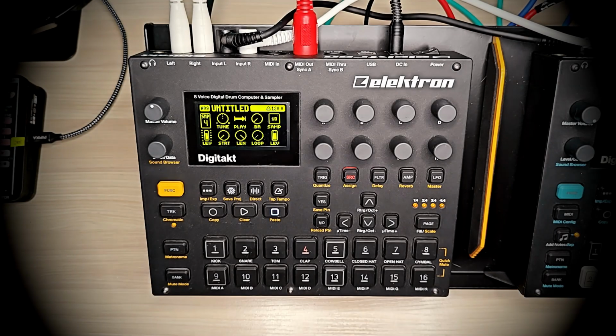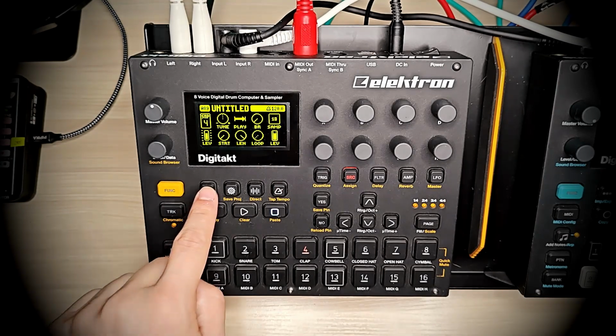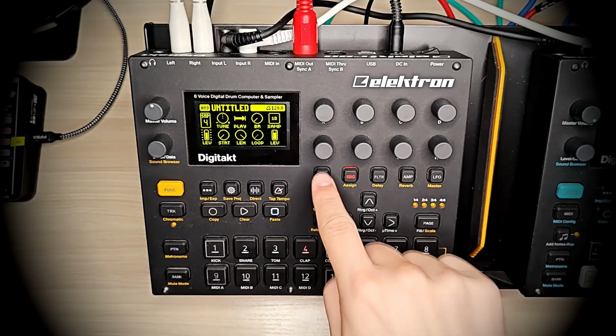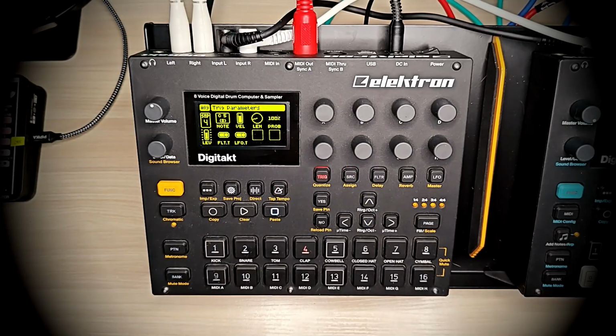Audio track pages. In the Digitakt, the different sample parameters are divided by sections. In Elektron terminology, these sections are called pages, and each one of them has a dedicated key right below the data entry knobs. Also note that each of these pages has more than one screen with options. This can be accessed by tapping the page button more than once.